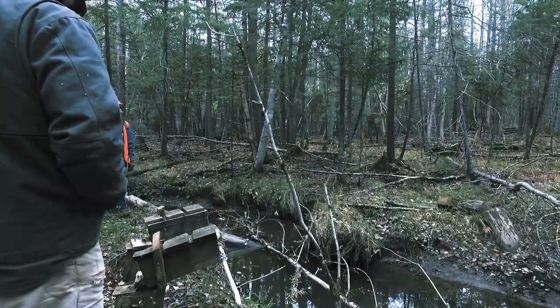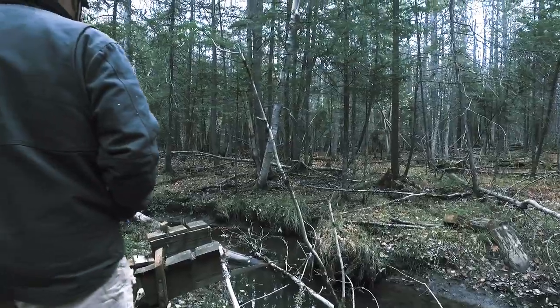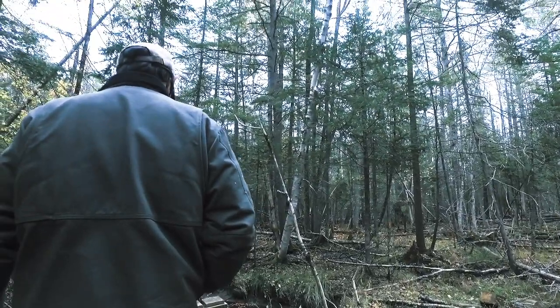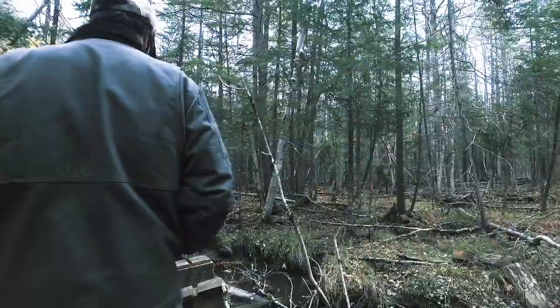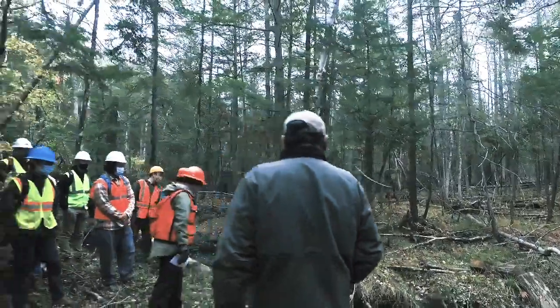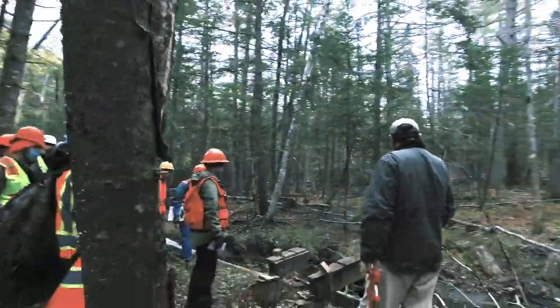Crossing over a permanent stream. There is permitting involved. At a very minimum, you need what's called a permit by rule from the Department of Environmental Protection.